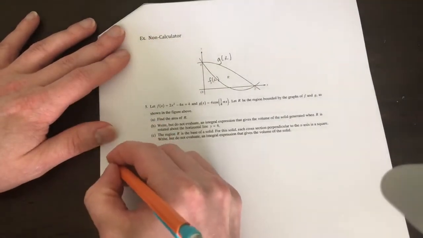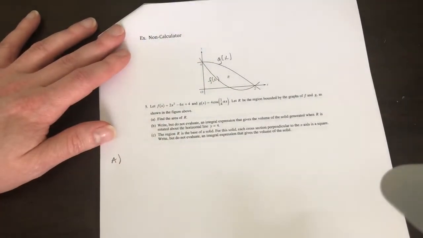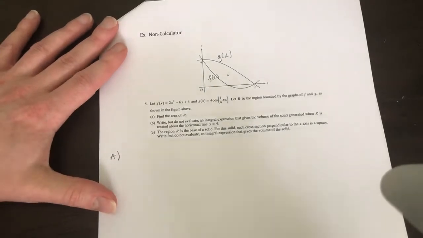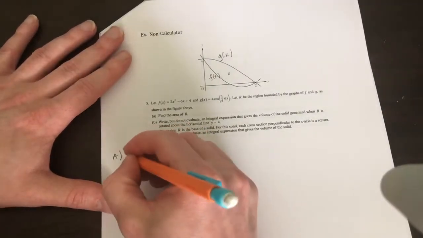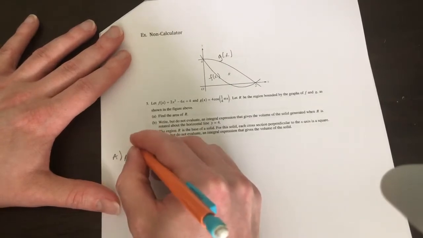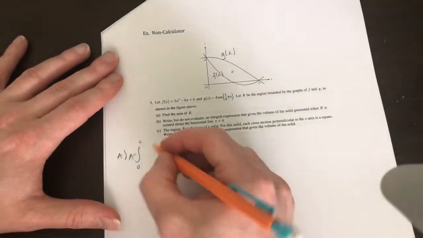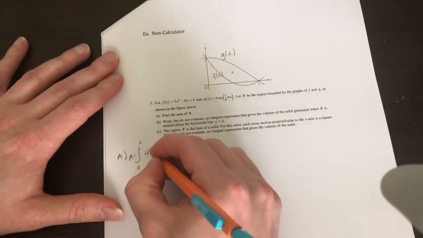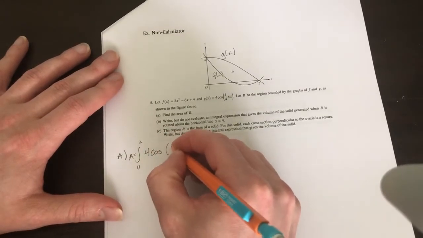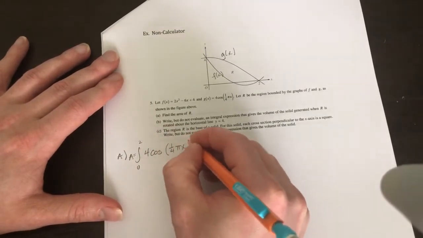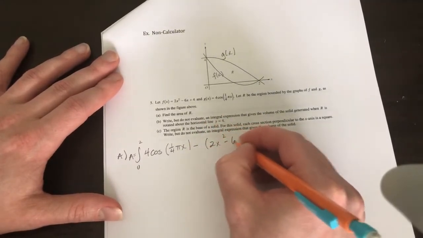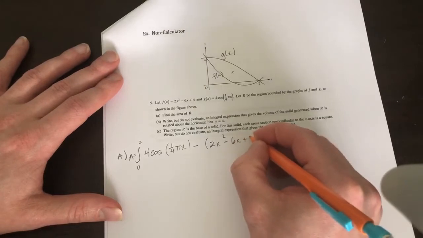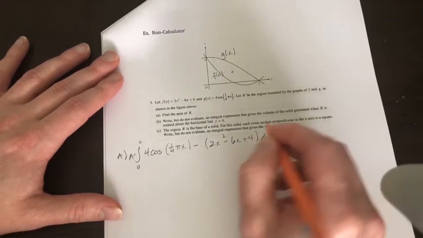Okay, part A, it says find the area. So your intersection points, your limits for this case are going to be 0 and 2 because it gives it to you. So area is the integral from 0 to 2 of your top curve minus bottom curve. So 4 cosine of 1/4 pi x minus 2x squared minus 6x plus 4 dx.